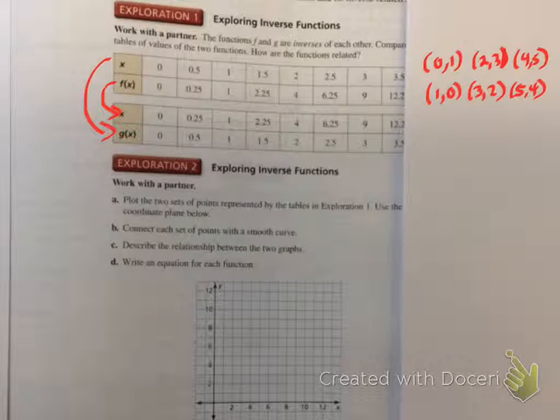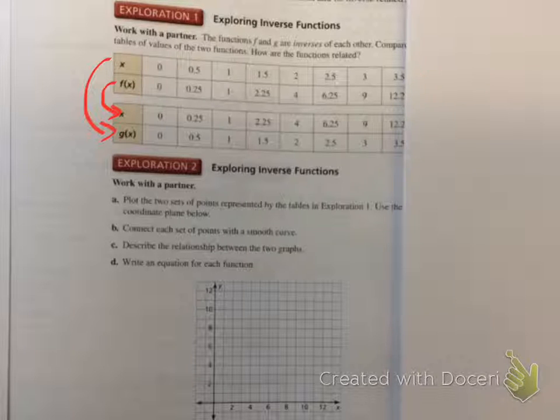Okay. So, now, let's look at our graphs here, guys. Let's look at our graphs. The next thing it said was plot the points. Now, it didn't say just do a few. It said plot the points. So we don't really have an option to just do a couple.